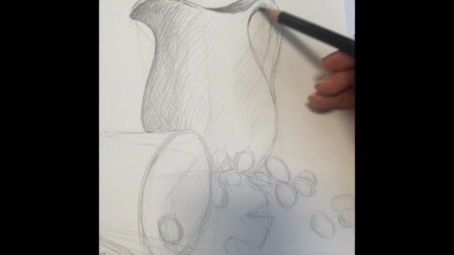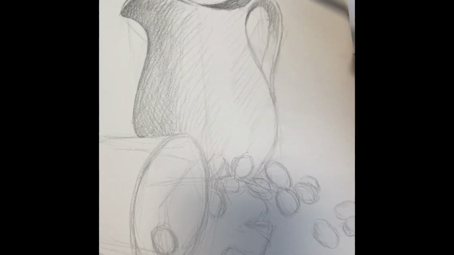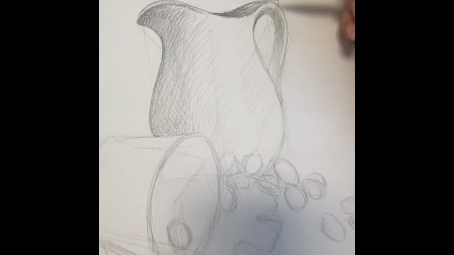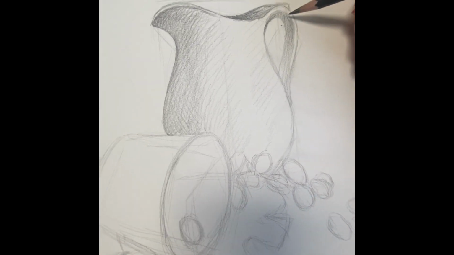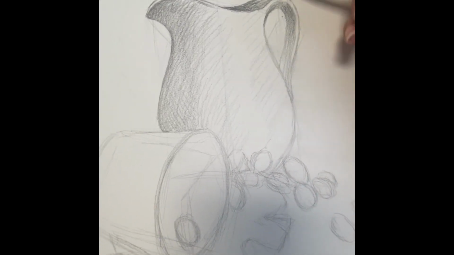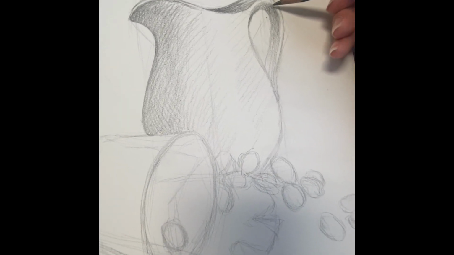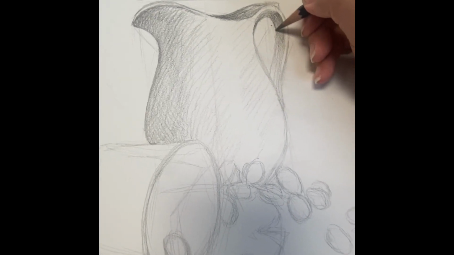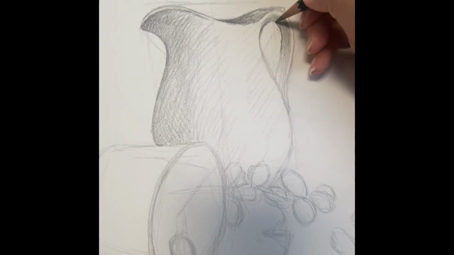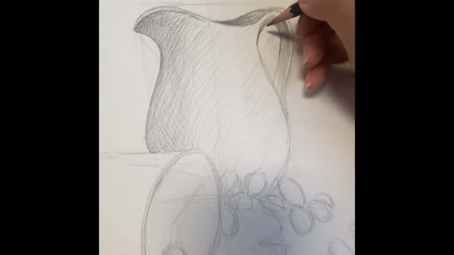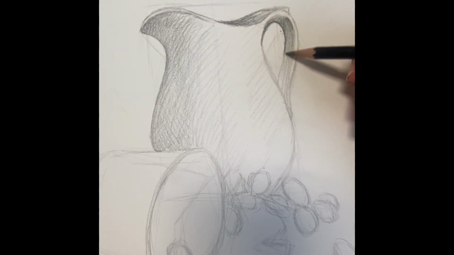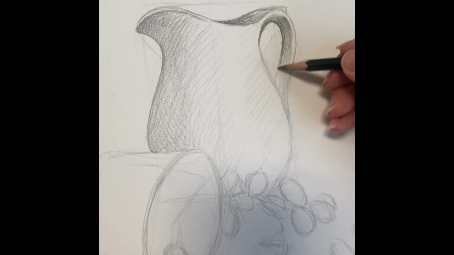And you really have to be careful with the handle because the values in the handle really make it look three-dimensional. And if you get the value wrong, it can look a little weird. Like this part that I'm shading is actually the underside of the handle, but due to the way that it's facing the light, the shadow that's created underneath the handle is what gives it that dark value. So again, don't outline anything that does not have a dark value. And I'm outlining because I know that that value right there is going to be the darkest part on the handle.